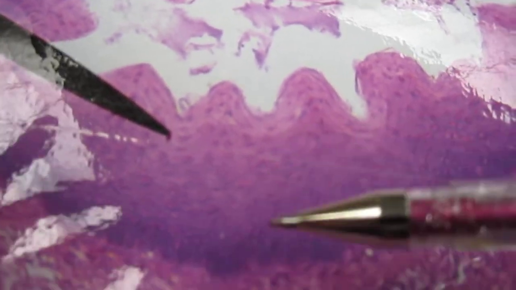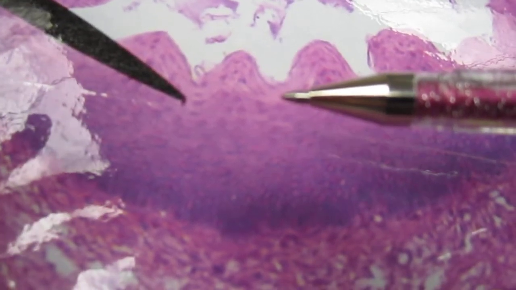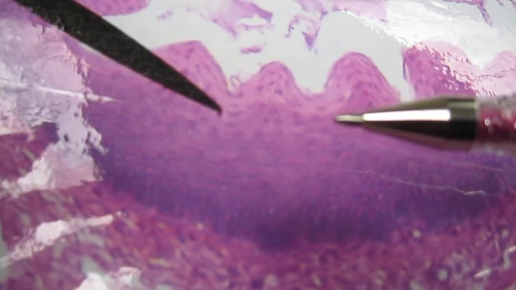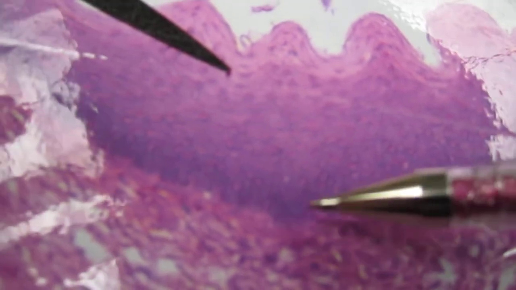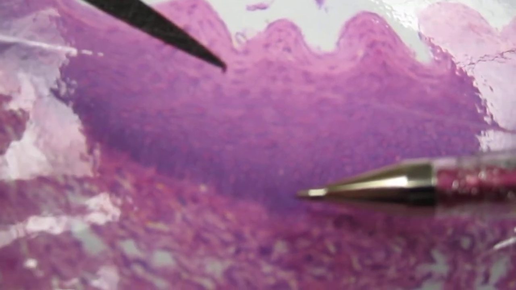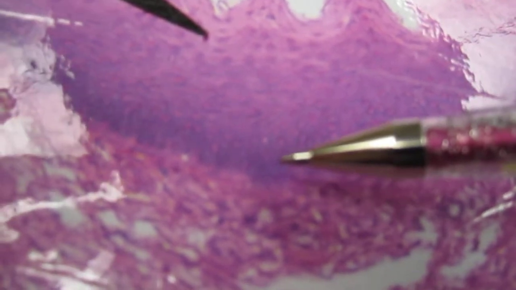Okay, so this is going to be the stratified squamous. It's not outside the body, it's inside the body. So the oral cavity and the esophagus will look like this. And we're going to have the basal cells here, very dark staining, which means that they're going to be engaged in mitotic division.